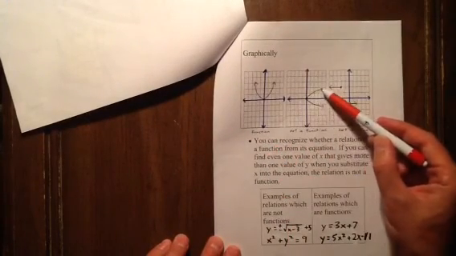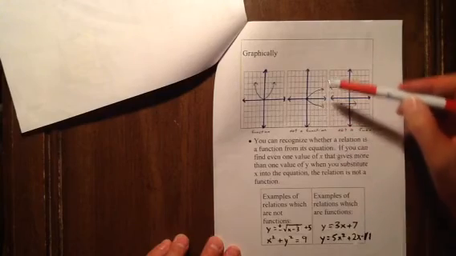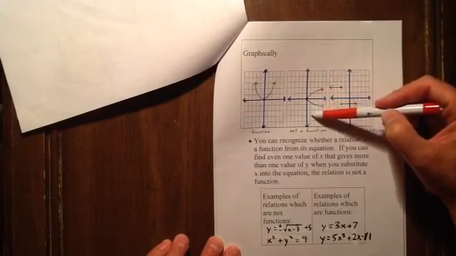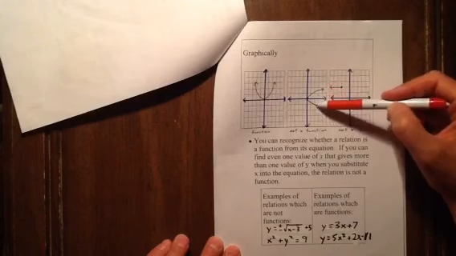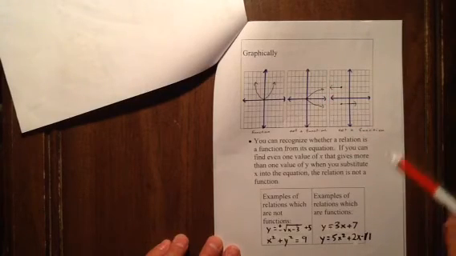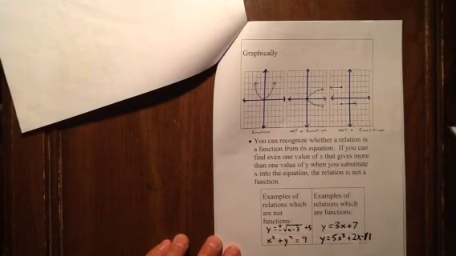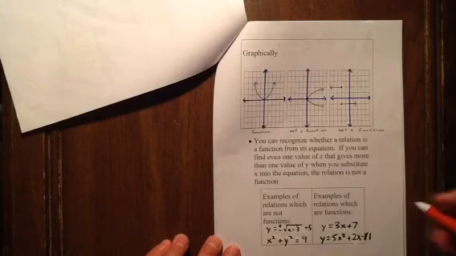But how about this sideways parabola? Well, if I draw a vertical line like this, that vertical line hits the graph two different times. Therefore, it's not a function. It fails the vertical line test because it hit the graph twice.